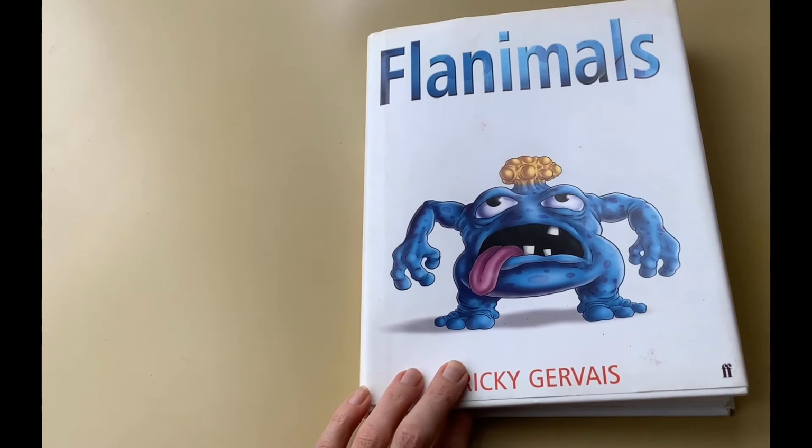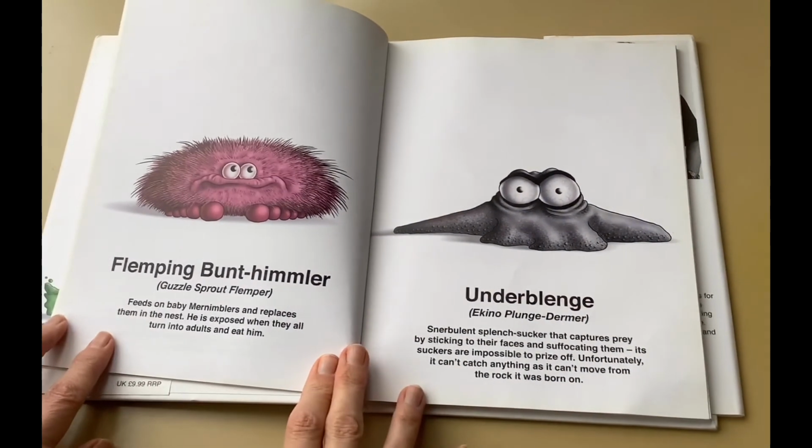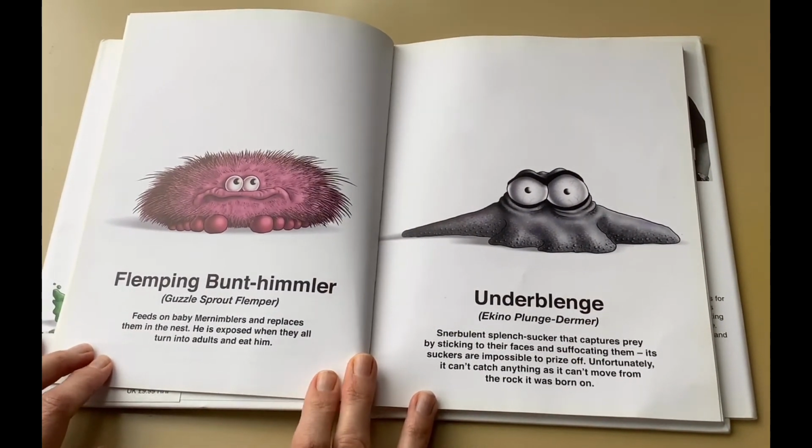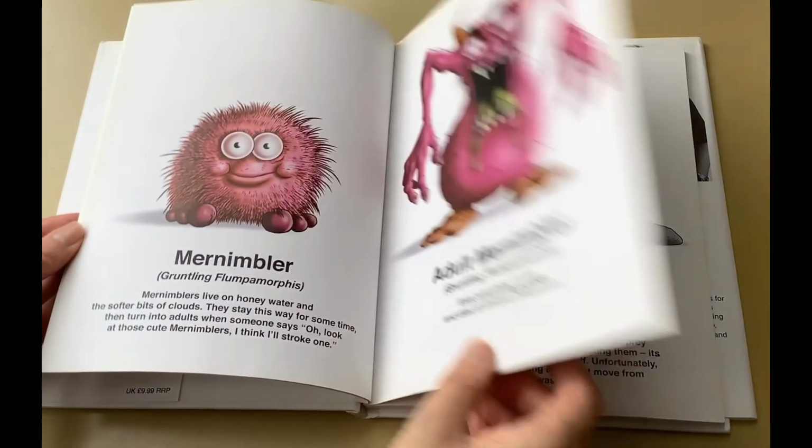We're going to look at a couple more pages of the text that we're using to inspire our writing this week. So what have we got here? We've got a flemping bunt Himmler feeds on baby mer nibblers and replaces them in the nest. He's exposed when they all turn into adults and eat him. Remember, we learnt about the mer nibblers yesterday, didn't we?